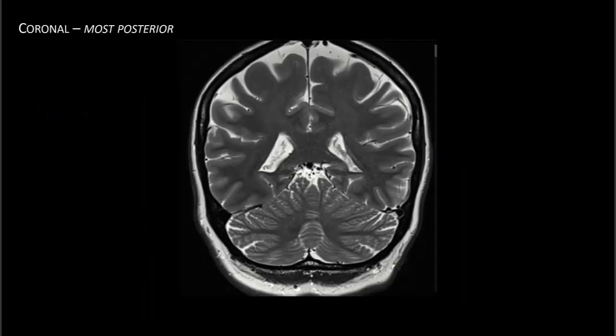Now from this coronal view, we're actually seeing the posterior side of the brain. We can see the cerebellum below, and we can see the parts of the lateral ventricles. It's part of the horns as they go posterior, and then we have the superior, and it's actually arching around to the inferior region here. And the squiggly lines inside, again, that's choroid plexus.